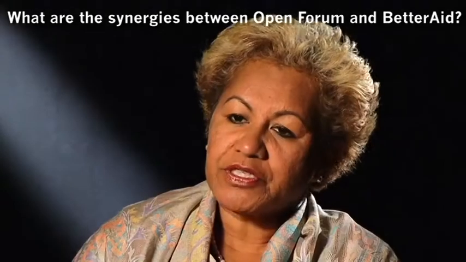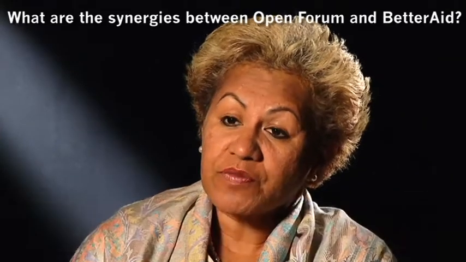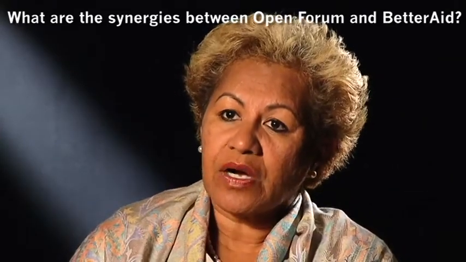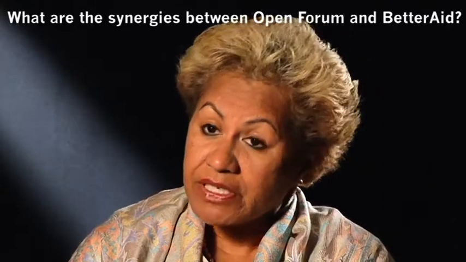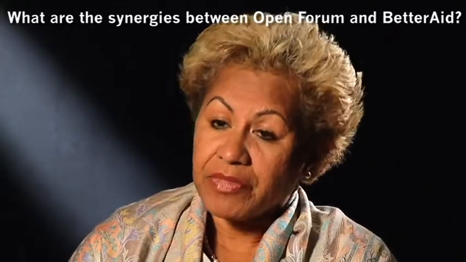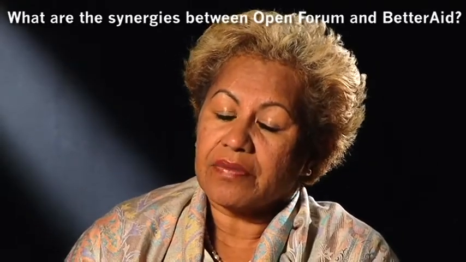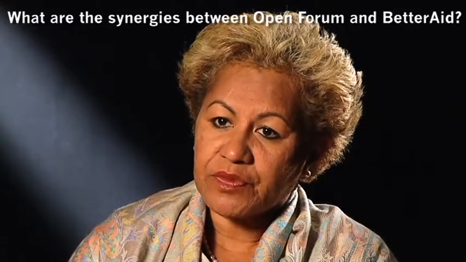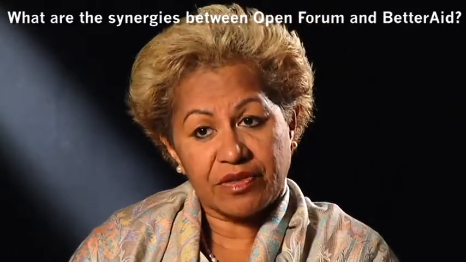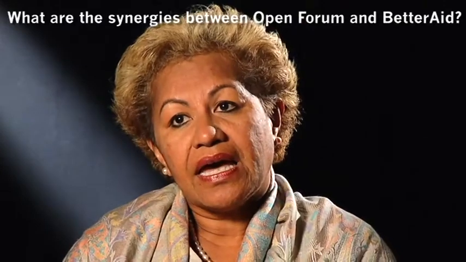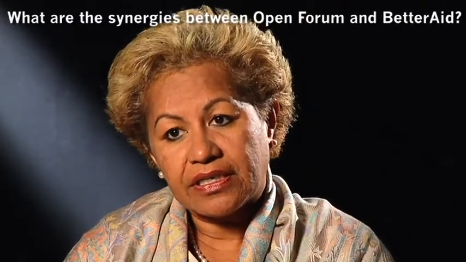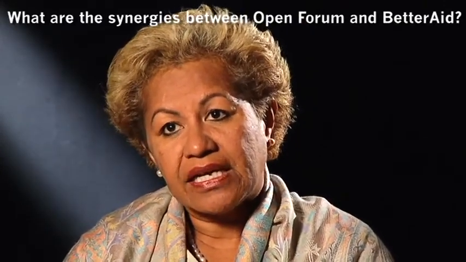The synergies between Better Aid and Open Forum is that firstly we are from the civil society sector. We're advocating similar and common messages, primarily that Better Aid or aid effectiveness is premised on CSO development effectiveness. And the ways in which we can work effectively together is to develop common strategies for Busan.